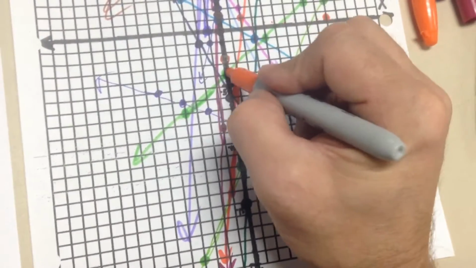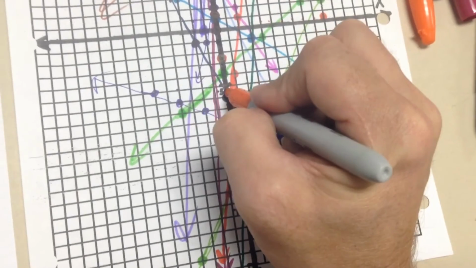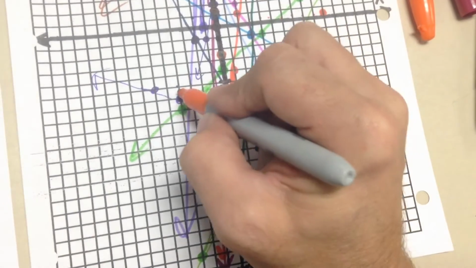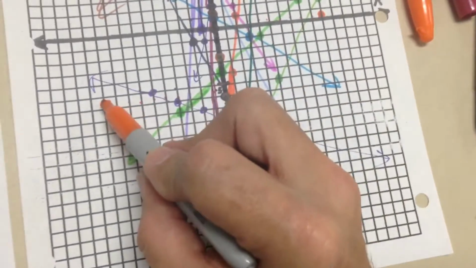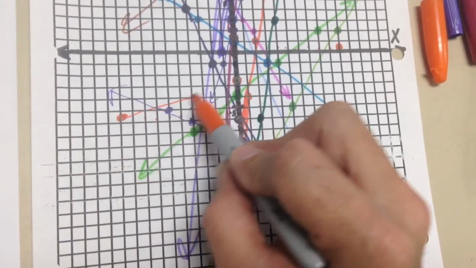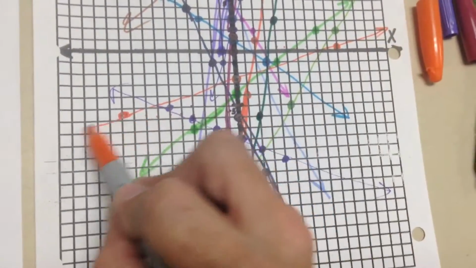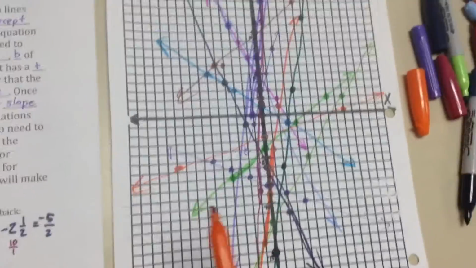I don't have room to do another point, so I'm going to do the opposite this way, so down 1, down 2, down 3, and then right 10. 1, 2, 3, 4, 5, 6, 7, 8, 9, 10. There's that one. And as you see, when I connect these 3 points, I have a straight line.